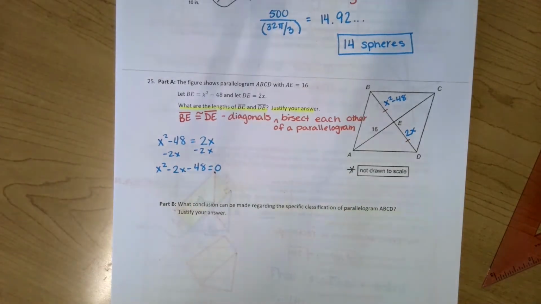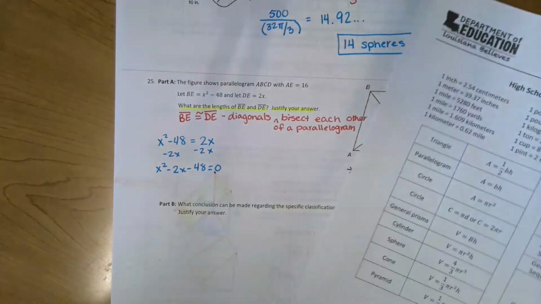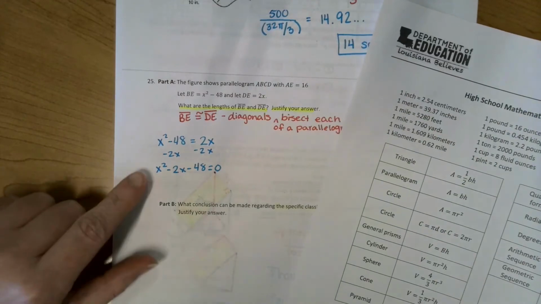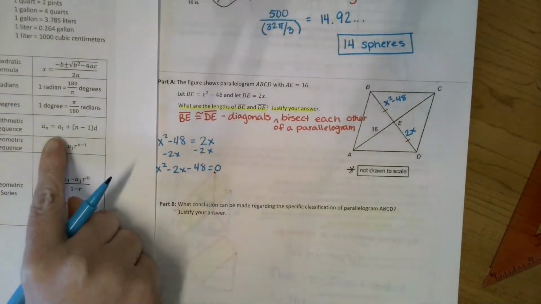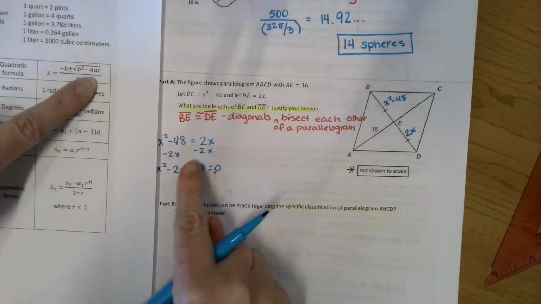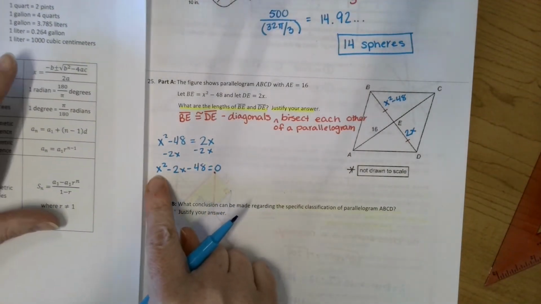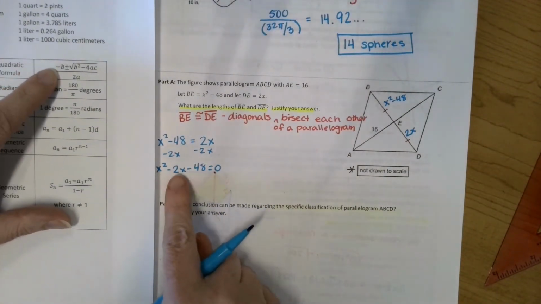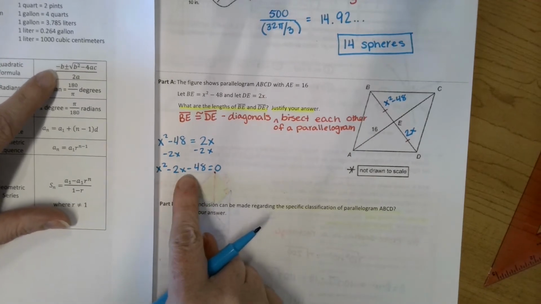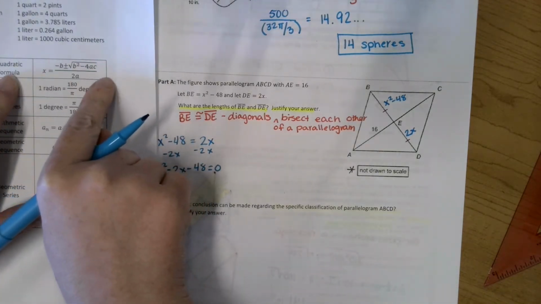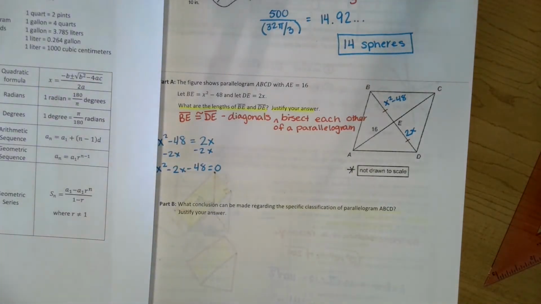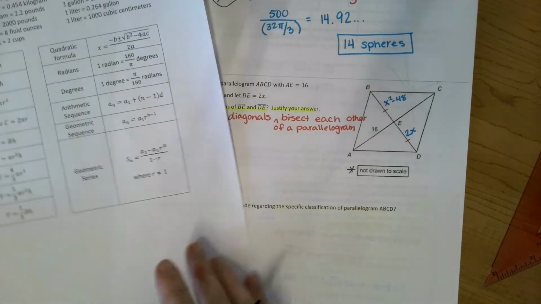At this point, you could use your quadratic formula. A would be 1. Here, let me stick this on this side so you can see. Your a value would be 1 because there's nothing in front of x squared. Your b value would be negative 2 because that's what's in front of the x. And your c value would be negative 48. You could plug this in and simplify it, and you'll get 2 answers. Remember, with a quadratic, you always have 2 roots, 2 answers.